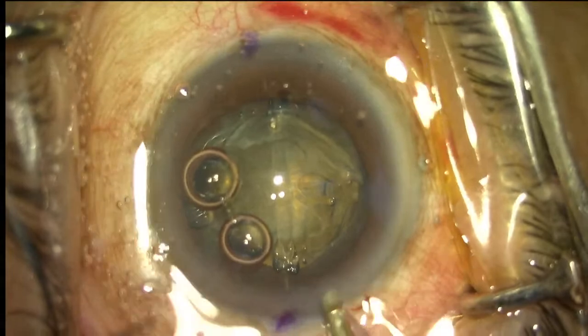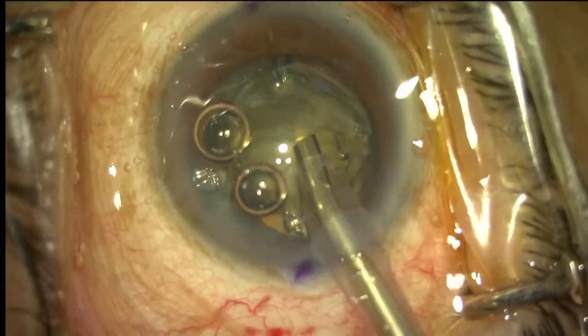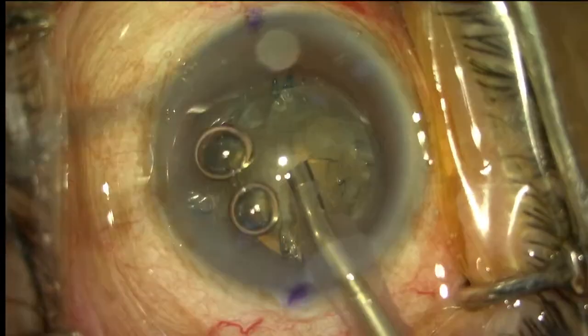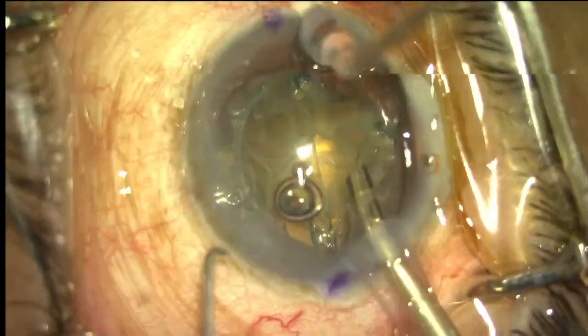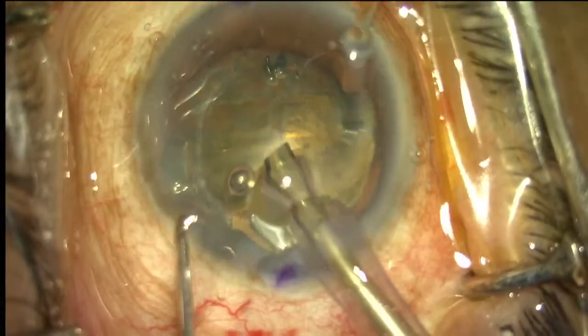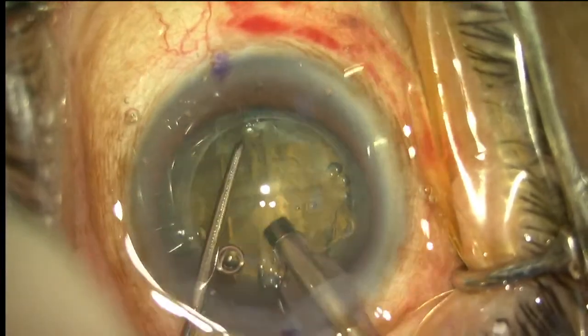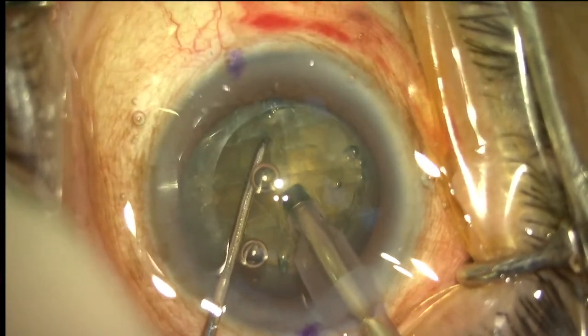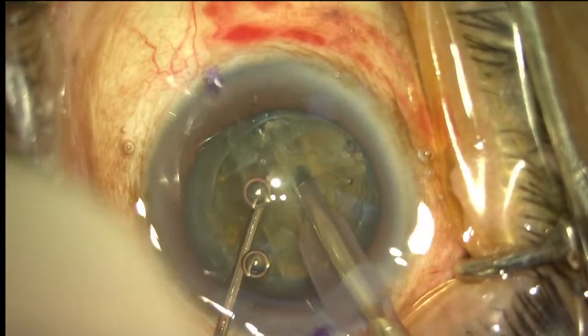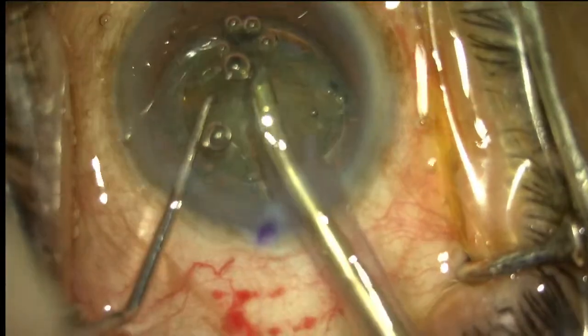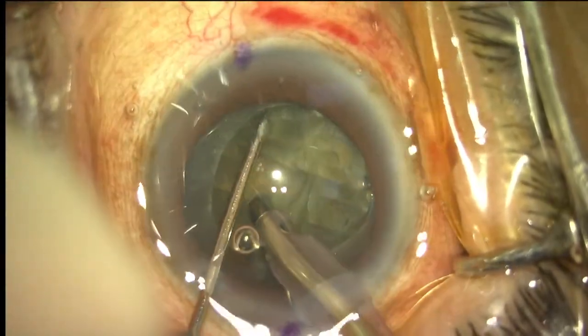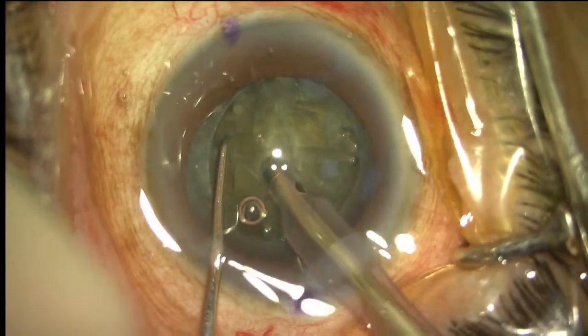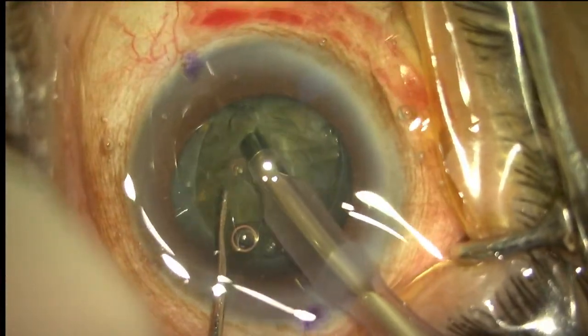This is the Signature Pro that I'm using. You can see that the femto has already been done, so it's so easy to chop it further.